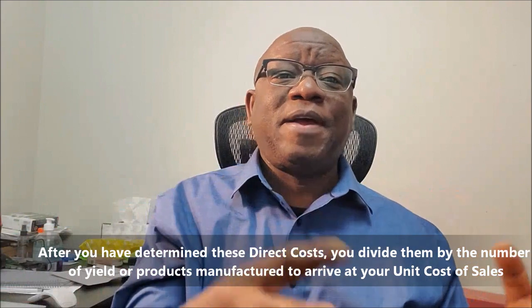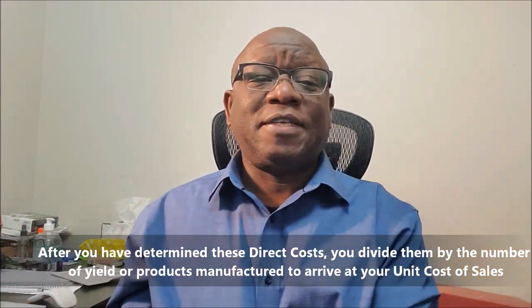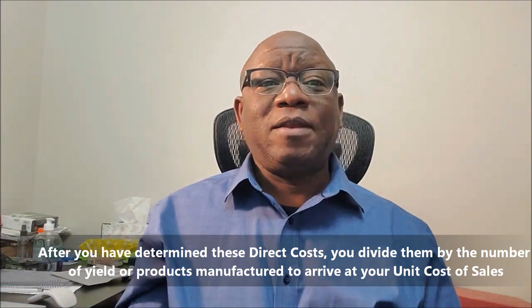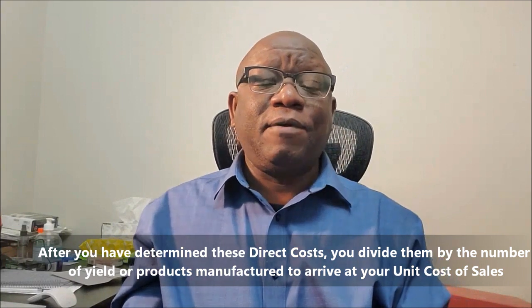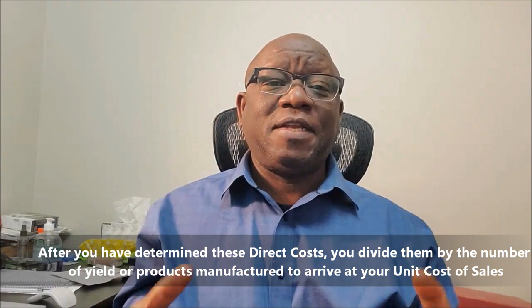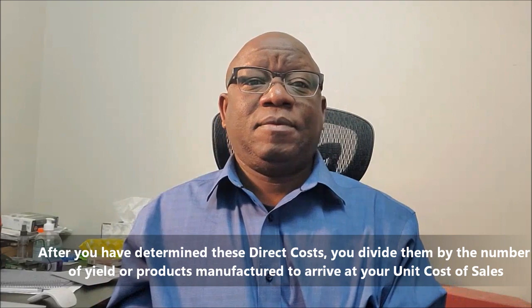All these costs that can be directly related to that batch or shift, you aggregate them together and you now divide by the number of yields, for example, the number of loaves you make in that period, for that batch, for that day. That will now give you your unit cost, your unit cost of sale per loaf of bread made.